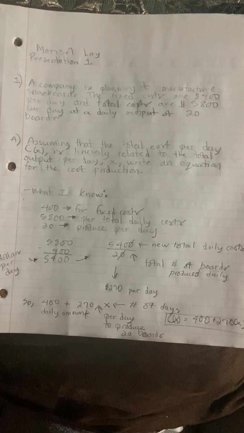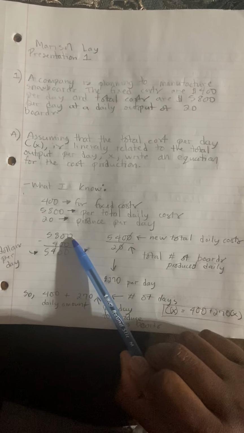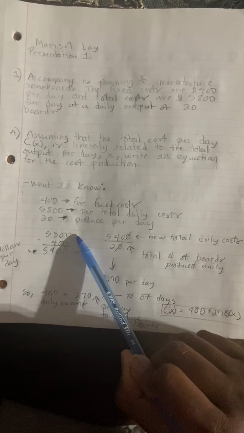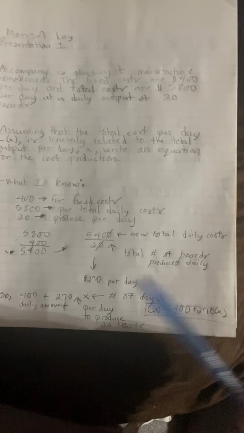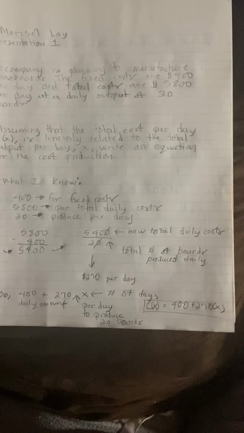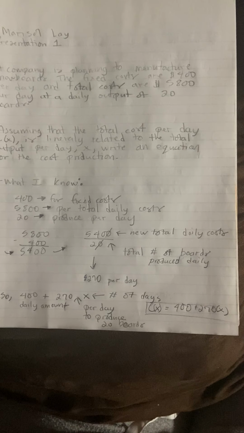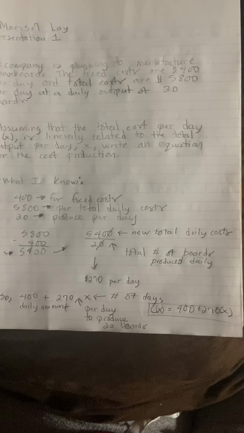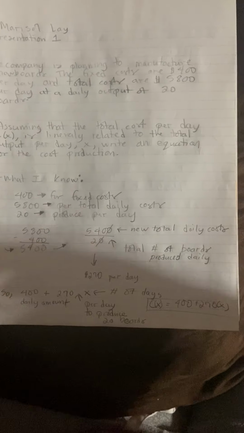So I just thought, okay, if I subtract the fixed cost from the daily cost, I would end up with the true cost produced per day divided by the total amount of boards produced. So about $270 per day is used in order to create 20 boards.